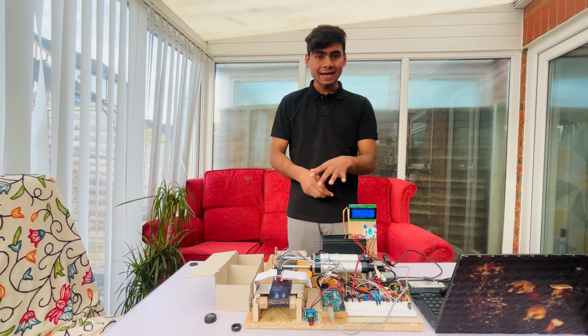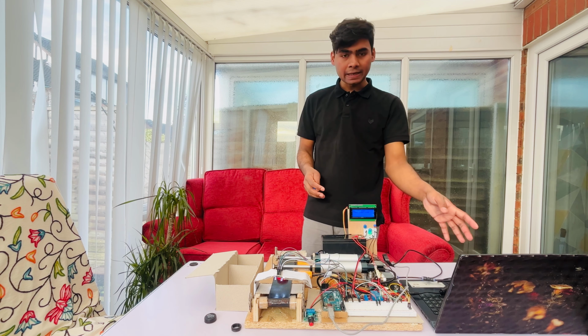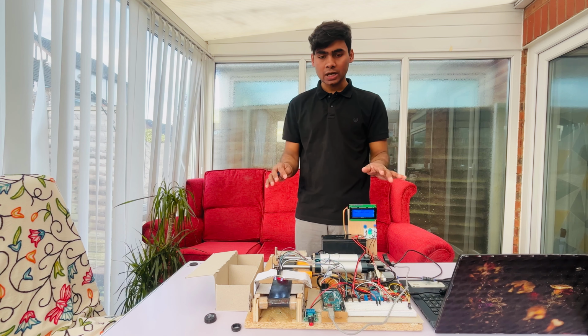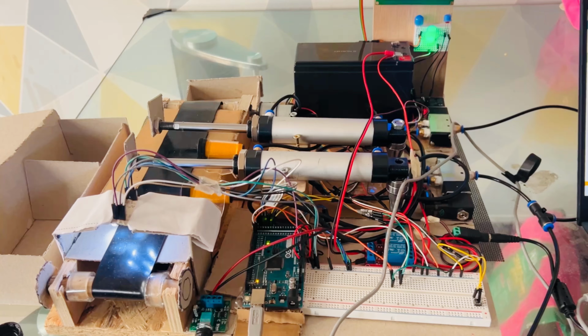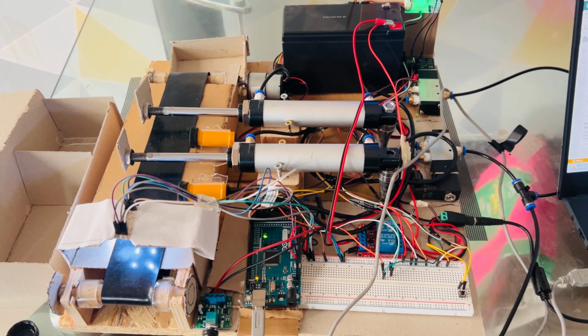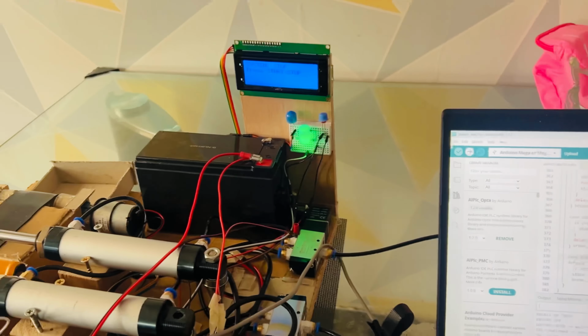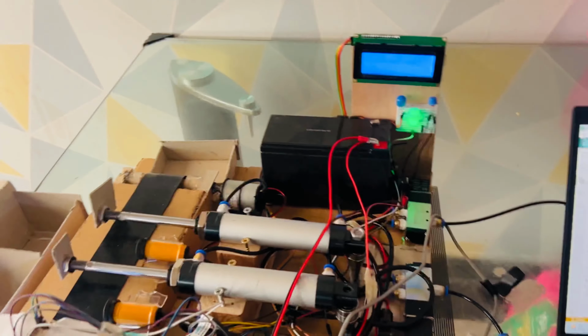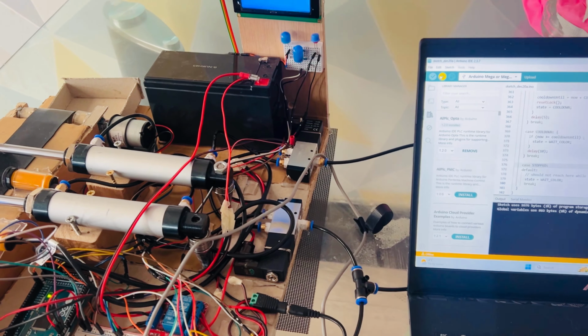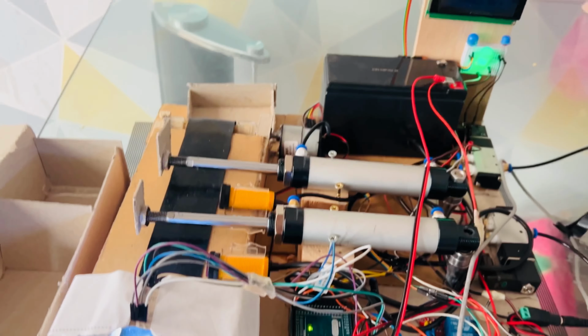For that, I have written a code on my laptop. The system operates through coding and programming. Without programming, it's not possible to operate the system. Now let me show you the system and how it works. First I need to run the program, so let me run the program on my laptop. The program is running now.